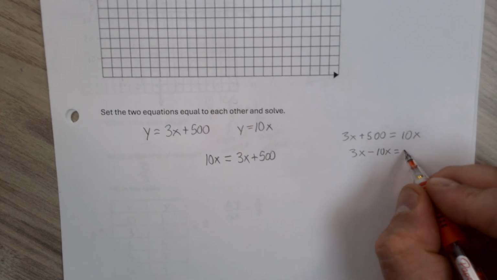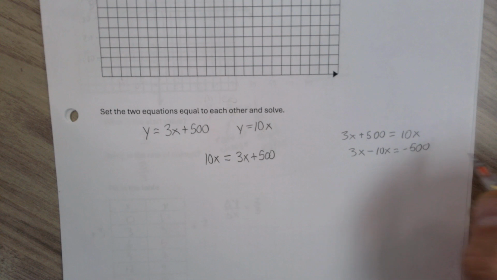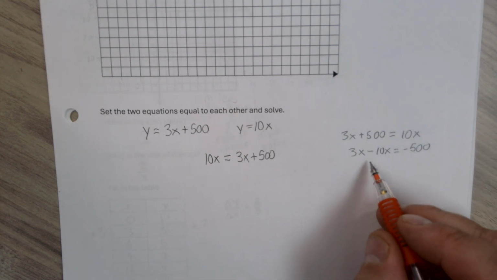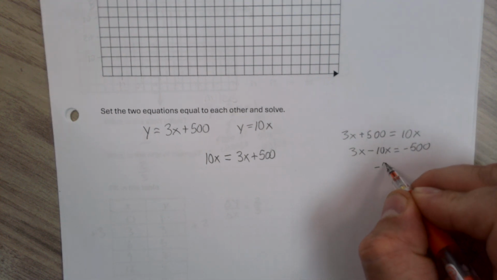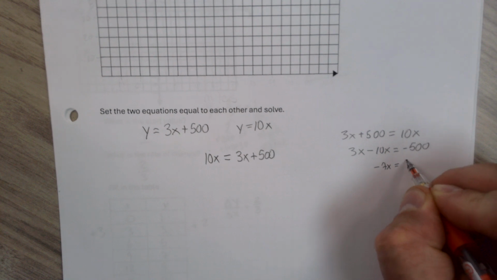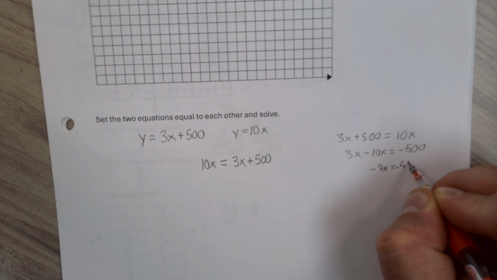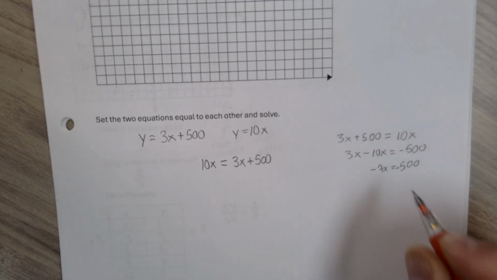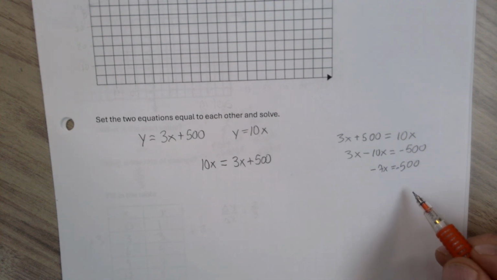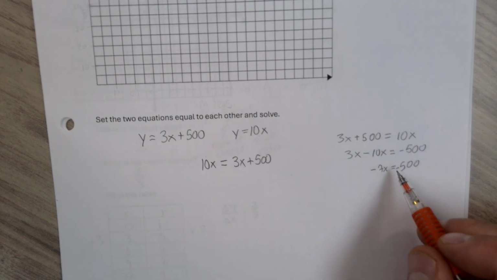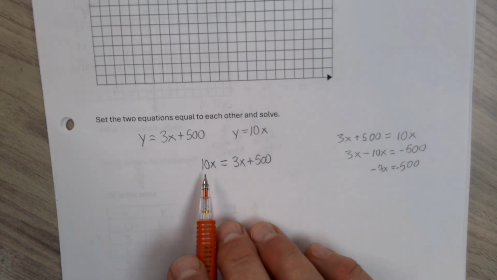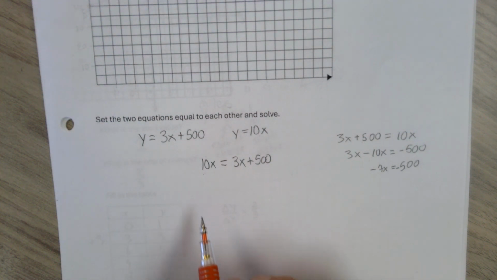And I flip that over, I'd get a negative 500. That's a lot of negatives, right? This is a war, and the negatives win this war. Do you see how I have negatives on both sides now? This isn't wrong. This still gets me the correct answer. But you're dealing with a lot of negatives you don't have to deal with if you just put the bigger one here. I'll continue to solve this.